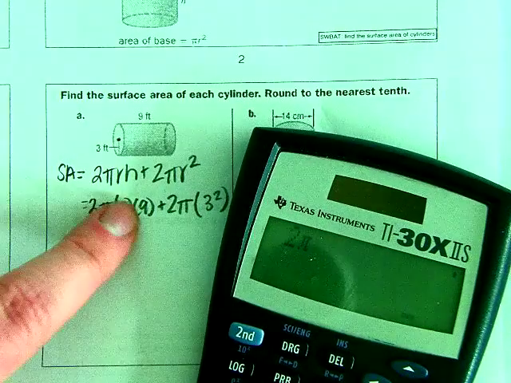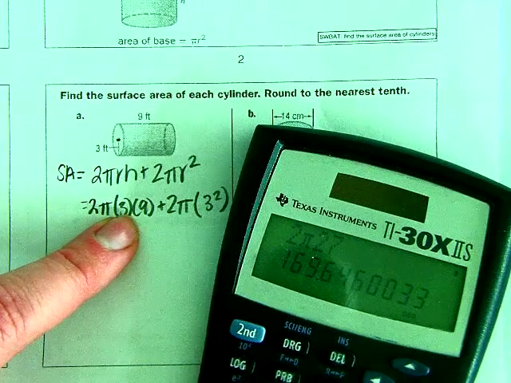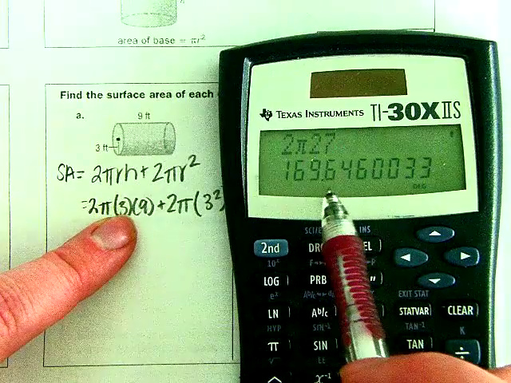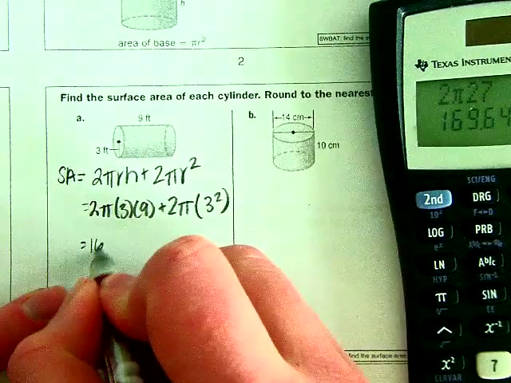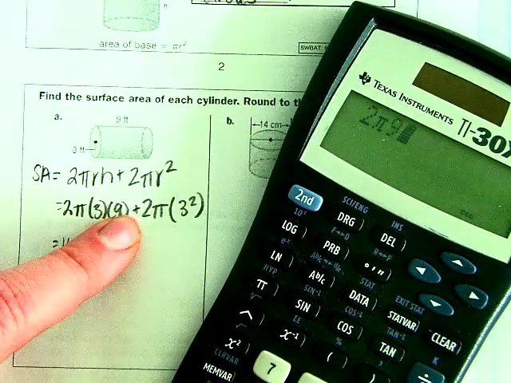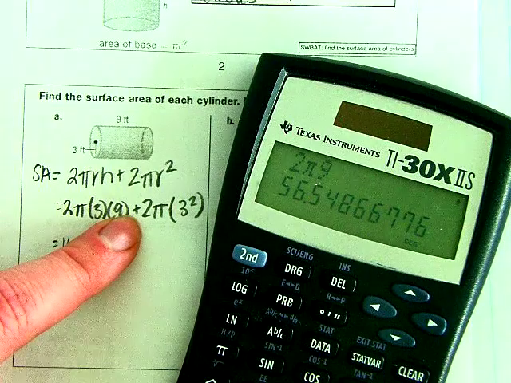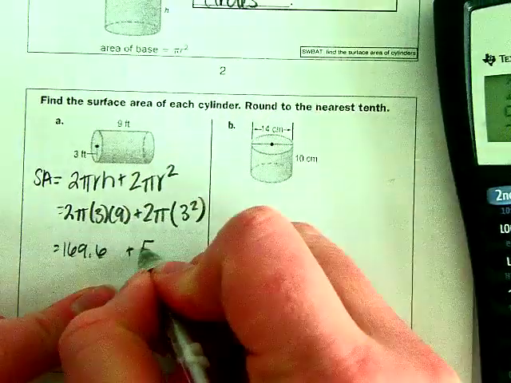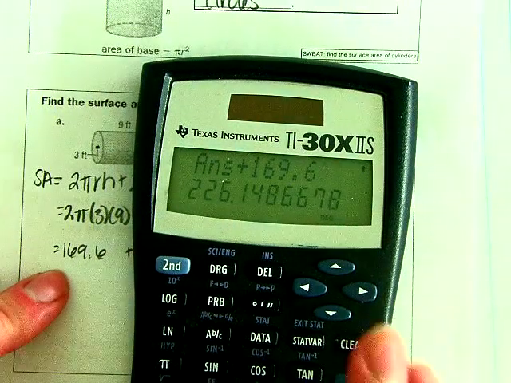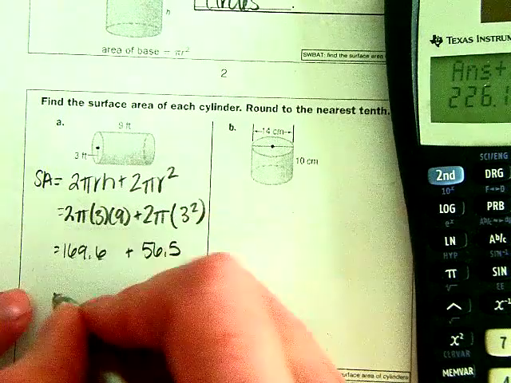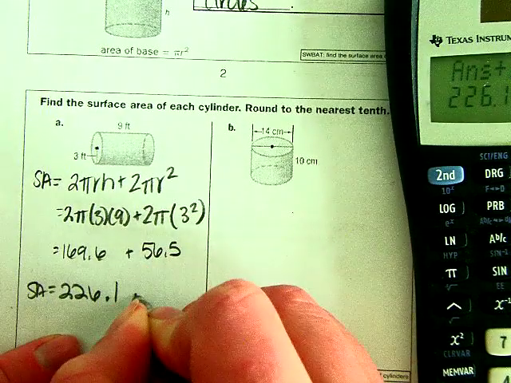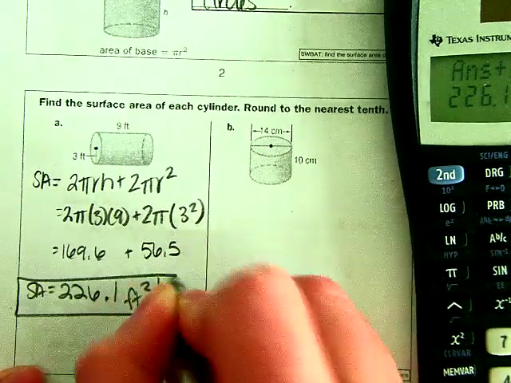2 pi, 3 times 9 is 27, so to save a step on my calculator I'm just going to multiply those in my head. So this is 169.6. And then we have 2 pi 3 squared, and 3 squared is 9, so I simplified that work, 56.5. So we have 56.5 plus our lateral area, and that's 226.1. So the total surface area is 226.1 feet squared this time.